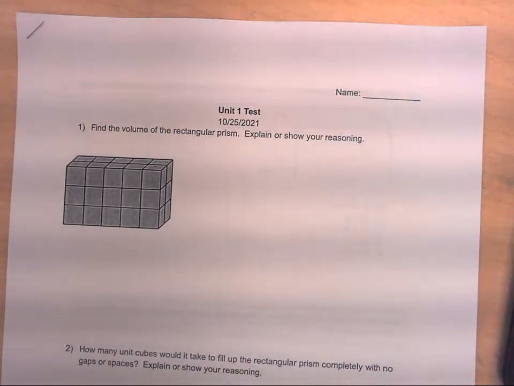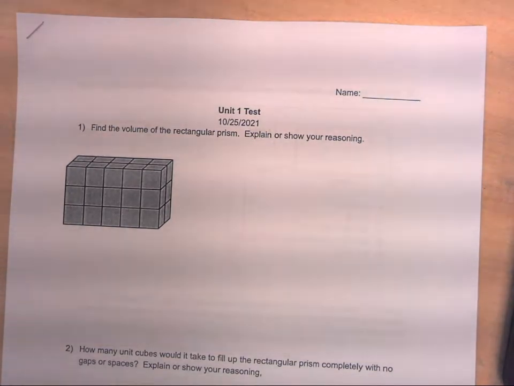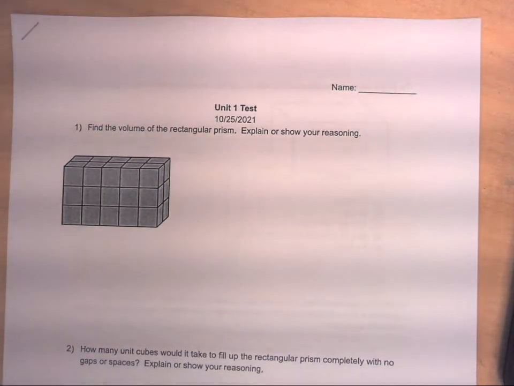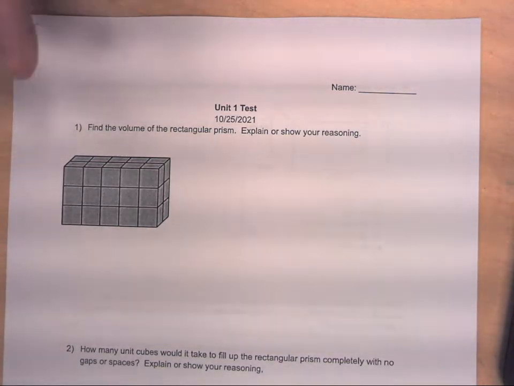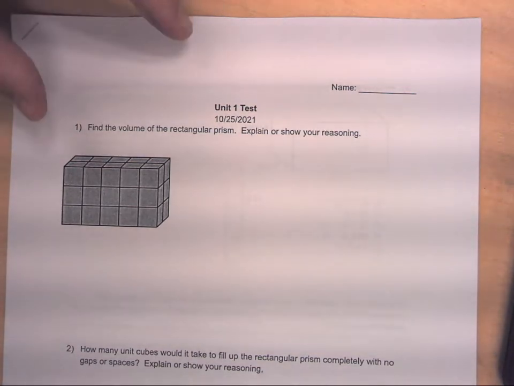Hi, I'd like to go over the questions and answers from yesterday's Unit 1 test over volume of rectangular prisms. Starting at number 1 here, we need to figure out the volume of this prism and then show or explain our reasoning. So there are many different ways students could have determined the volume of this figure.